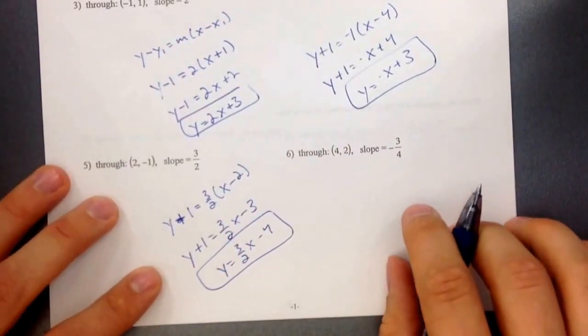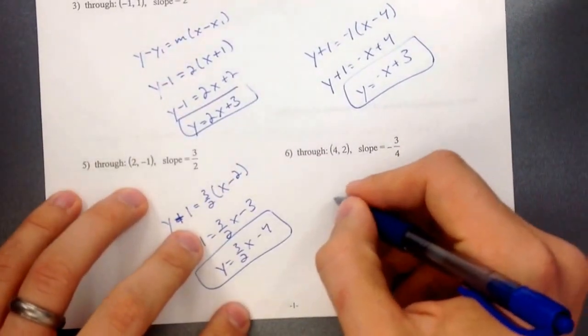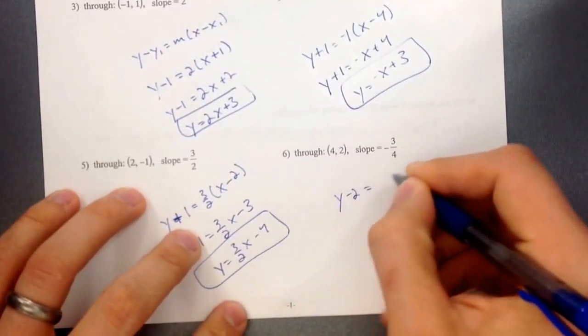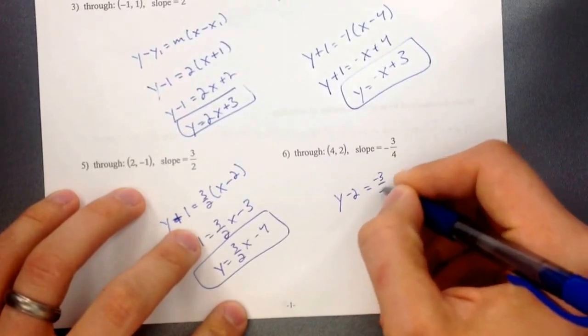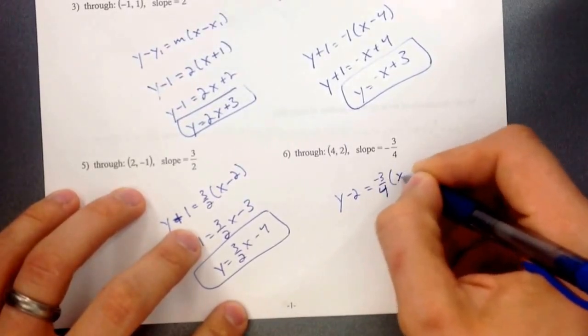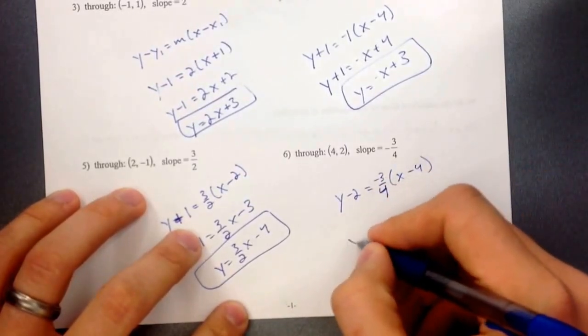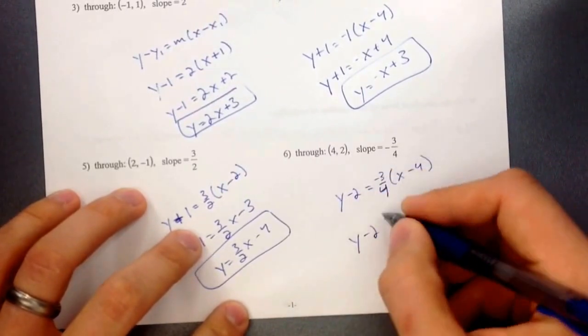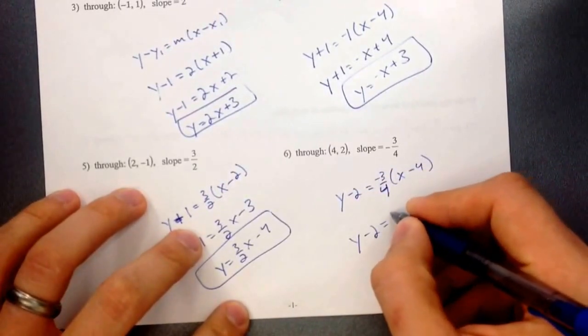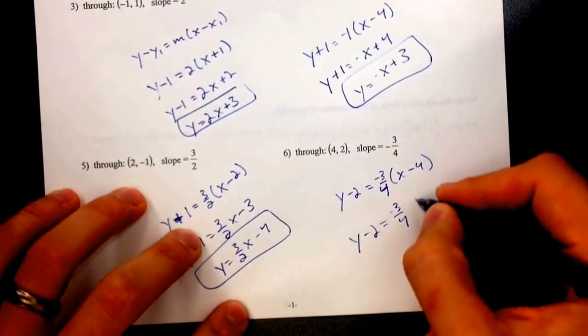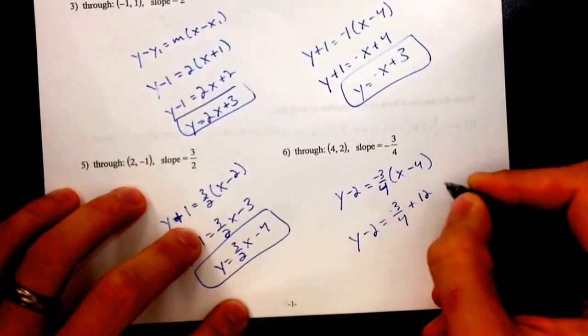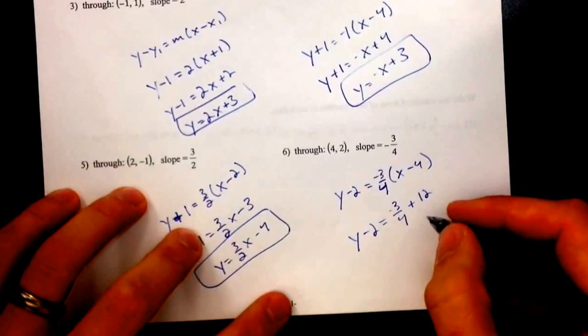Number 6, same process. It should get old. Once these problems start getting old and boring, you know you have mastered the concept. And the same is true when we get to the word problems on the test, on your homework that you can review, on your quizzes that you can review. This is just the process work.